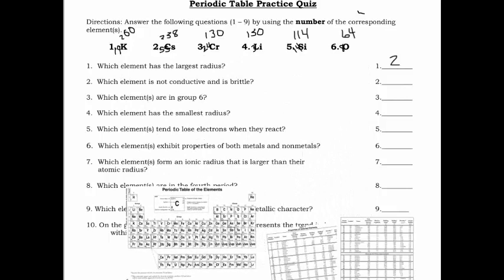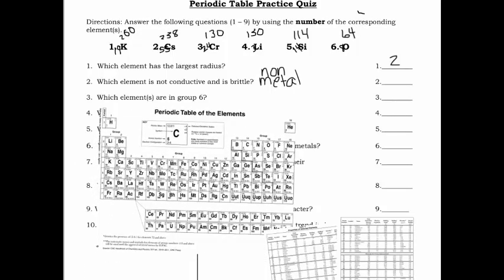Next one, which element is not conductive and is brittle? That is describing nonmetals. So we just need to look at our list and decide which is a nonmetal. Well, potassium's a metal, cesium's a metal, chromium's a metal, lithium's a metal, silicon is right here on the edge. Technically, if we were just talking about metal versus nonmetal, I would call that a nonmetal, and then oxygen right here is a nonmetal. What's making me not answer silicon as the answer is because it says it's not conductive.